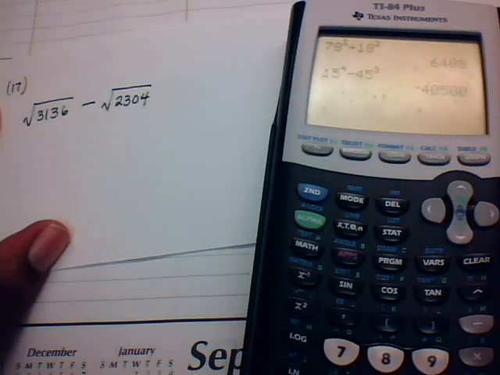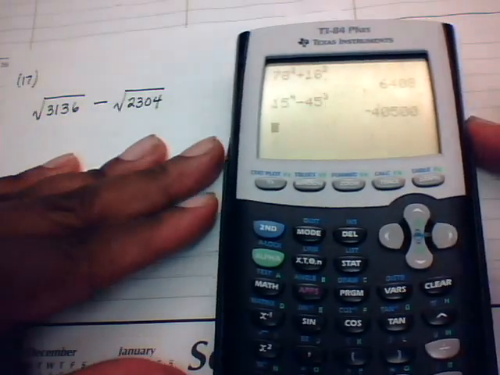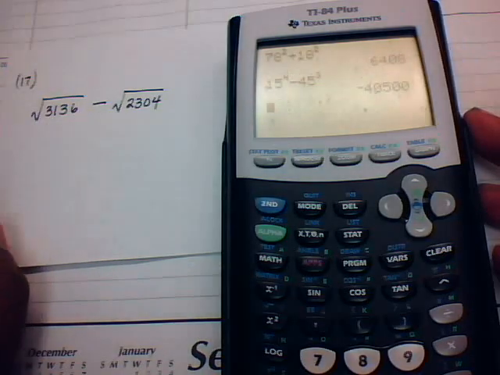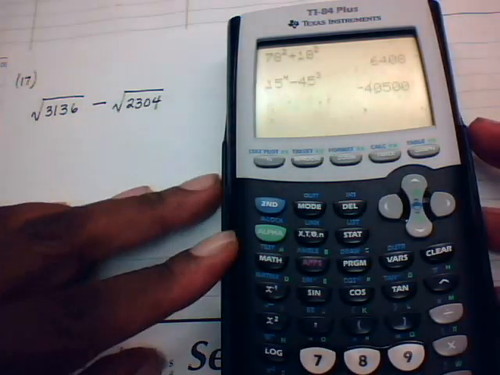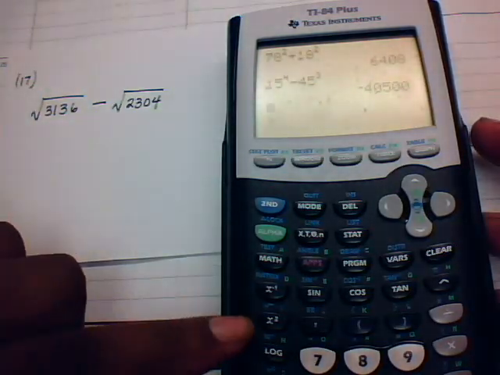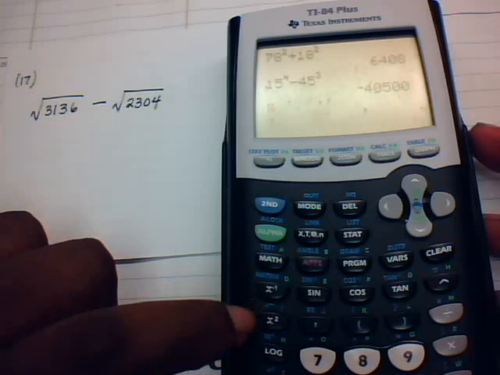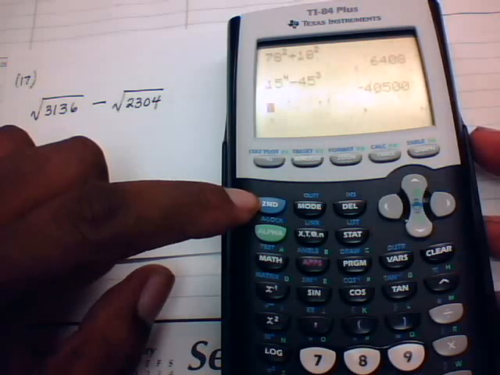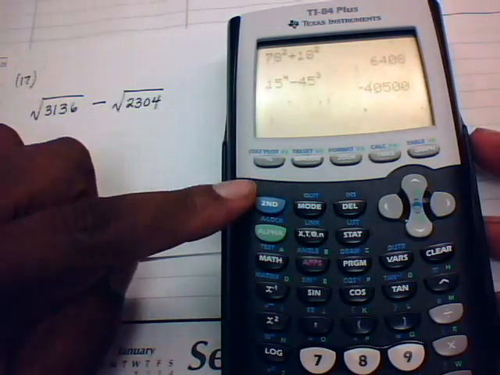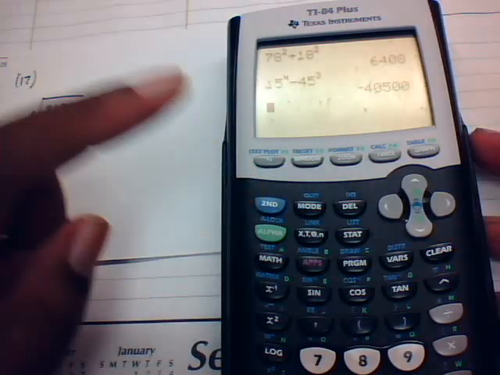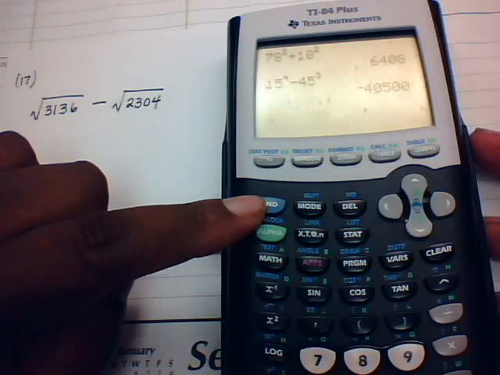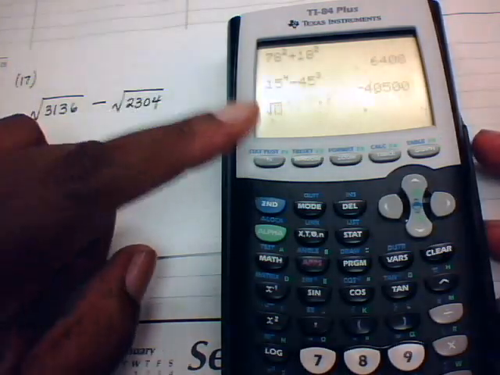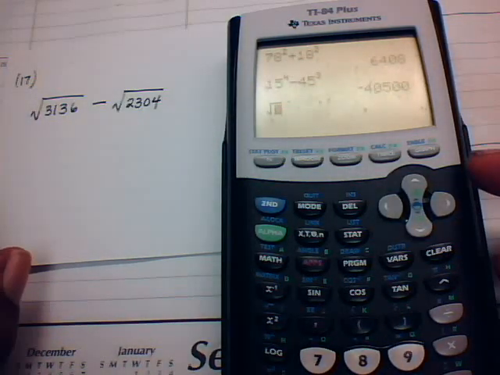Excuse me. All right, here's the next problem. This deals with the square root. The square root of 3136 minus the square root of 2,304. Now, for the square root, notice on this calculator, the square root is above the x squared button. To get that, you have to hit this blue second key, or if you have the TI-83 Plus calculator, it's the yellow second key. So you hit the second key, and then x squared. It will give you the square root.